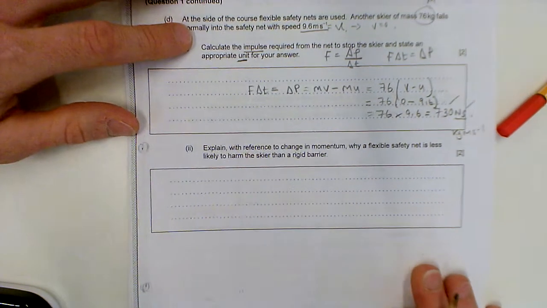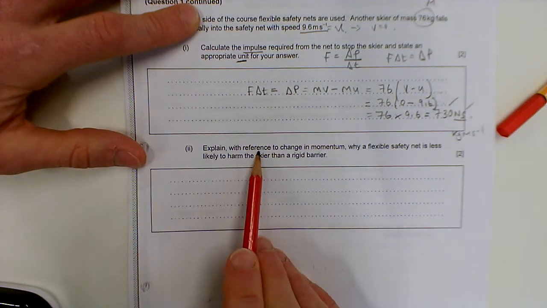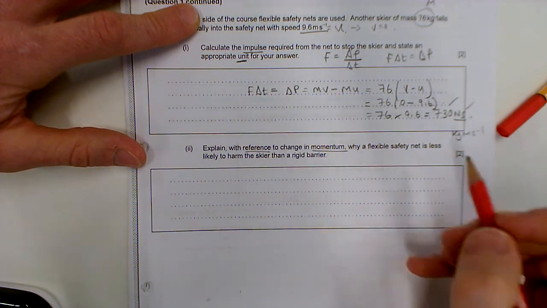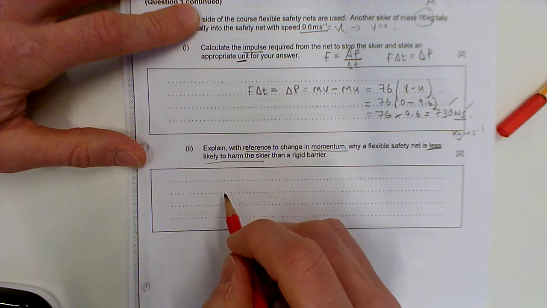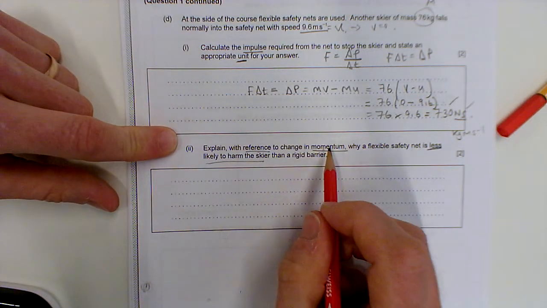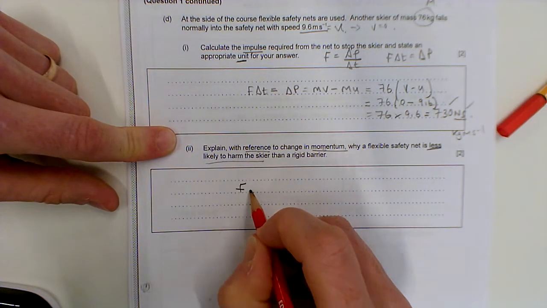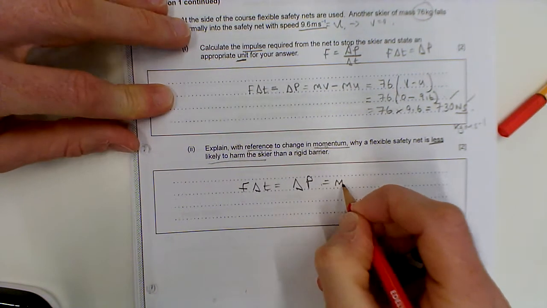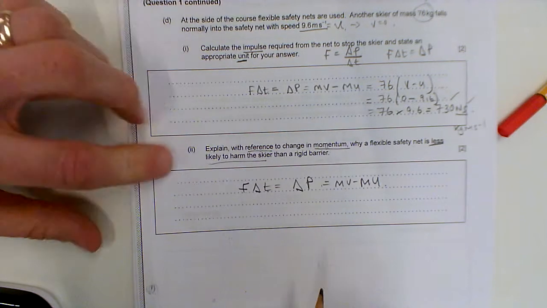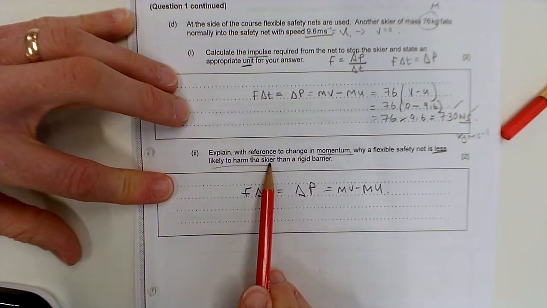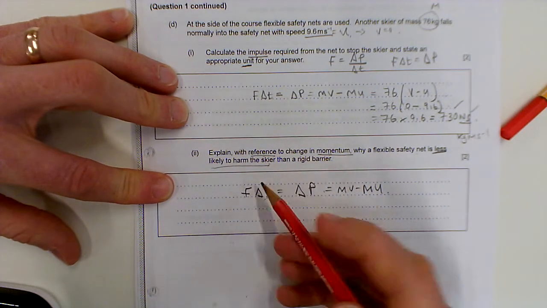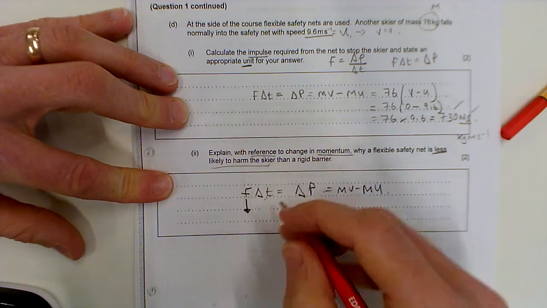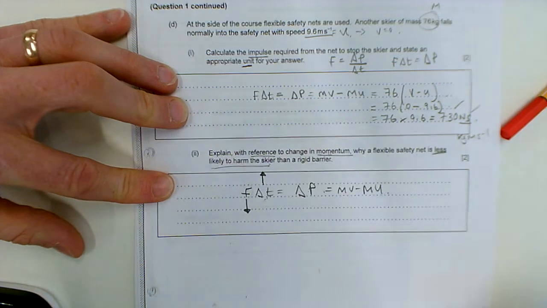Next question, carrying on with the impulse theme. Explain with reference to the change in momentum why a flexible safety net is less likely to harm the skier. Well, the key there is reference to change in momentum. F delta t is equal to your change in momentum, your mv minus mu. So what you want to do to have less damage to the skier, and that's the force, you want to make that smaller, because you can't change the momentum. To make that smaller, you have to make the change in time bigger.